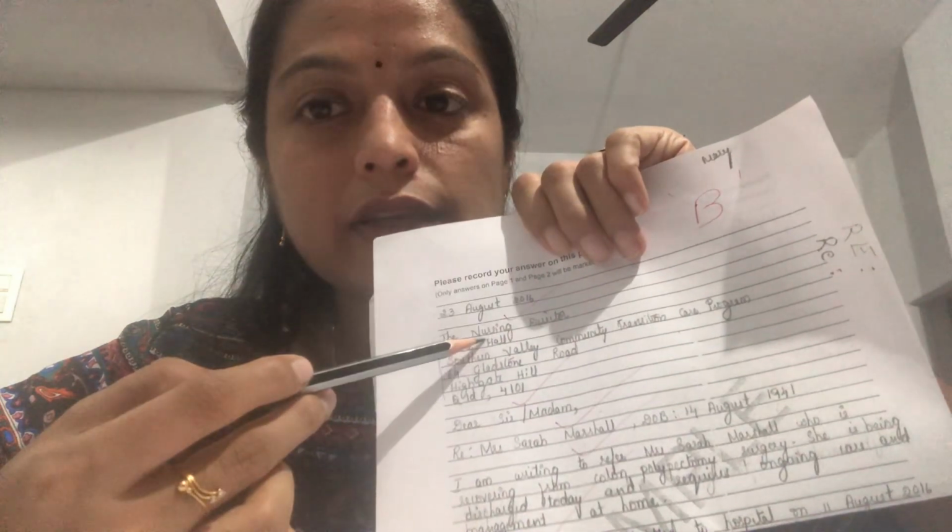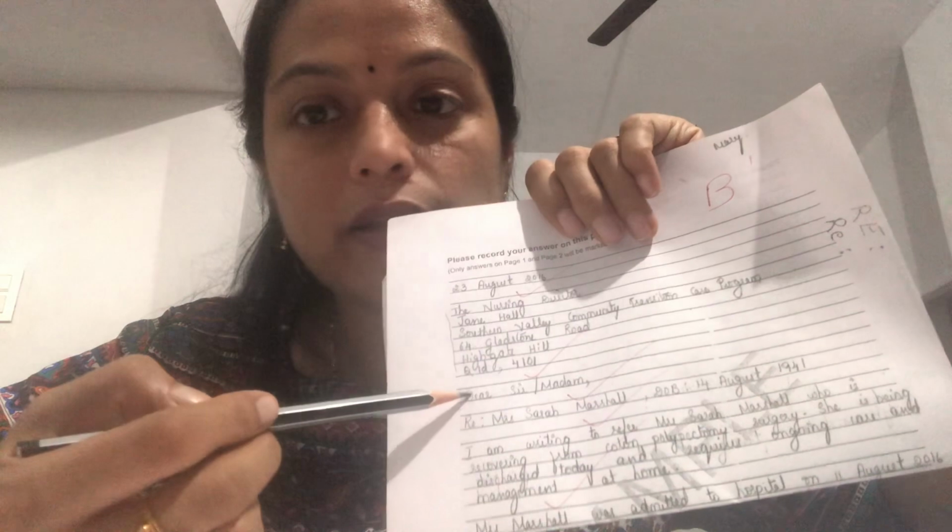If there are two names in the reader name, we need to write the salutation and the second name. If only one name, select salutation and the first name. If no name, only designation, if they have mentioned, write dear, then the designation, for example physiotherapist. Then comma, reference, patient name, full name you need to write.